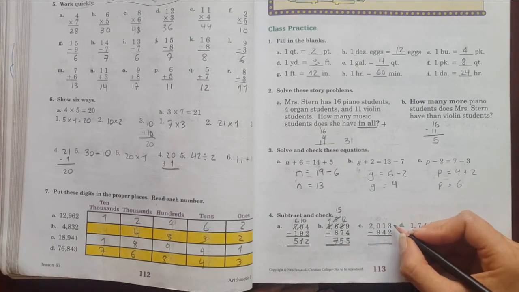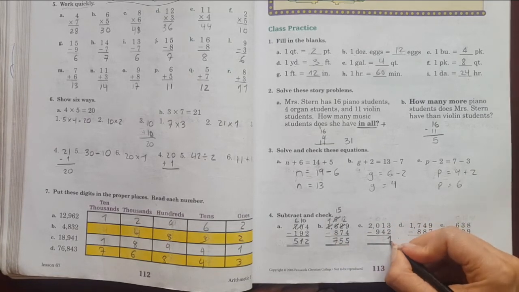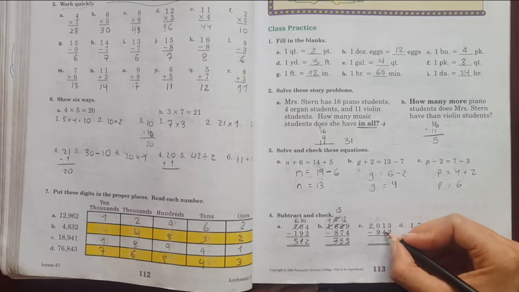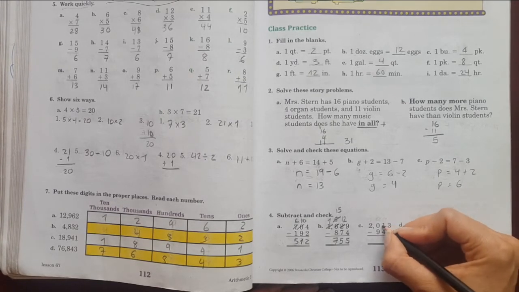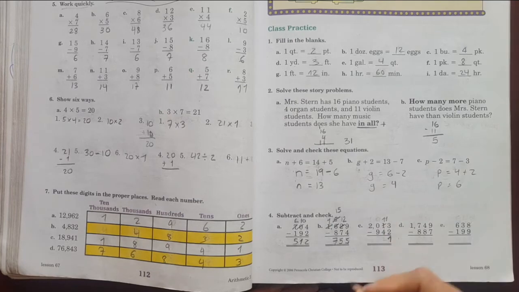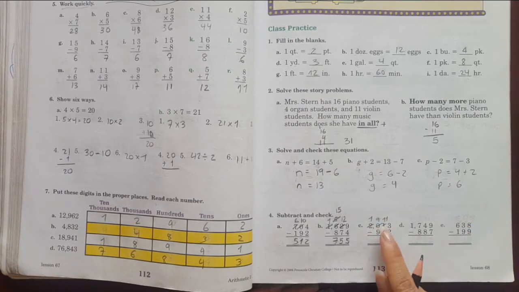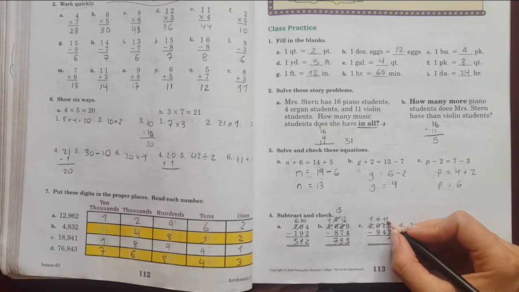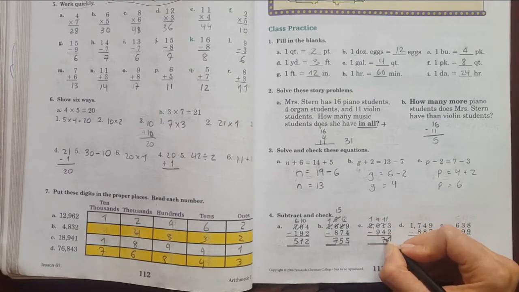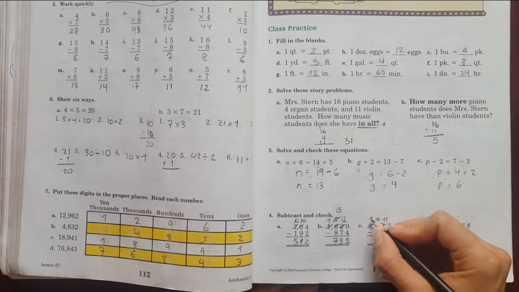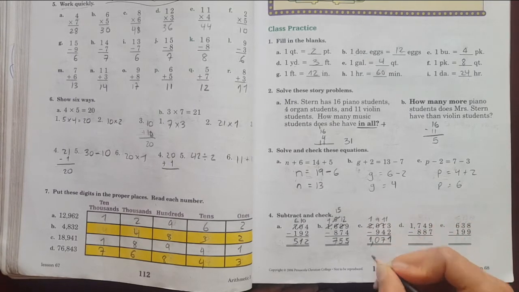Now let's move on. 3 minus 2, 1. Easy job. May I take 4 from 1? No. So this one changed to an 11, and this one changed to a 9, and this one changed to a 1. Porque para que el 0 pudiera prestar, tenía que pedir prestado primero. 11 minus 4, 7. 9 minus 9, 0. And 1 minus 0, 1.